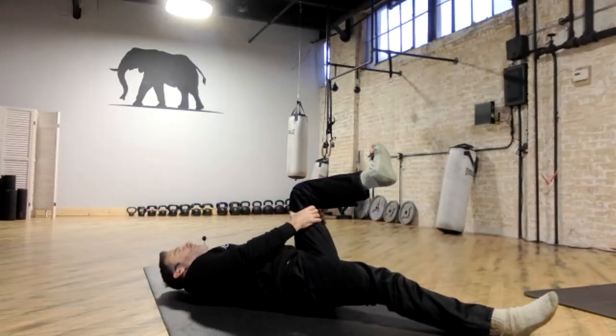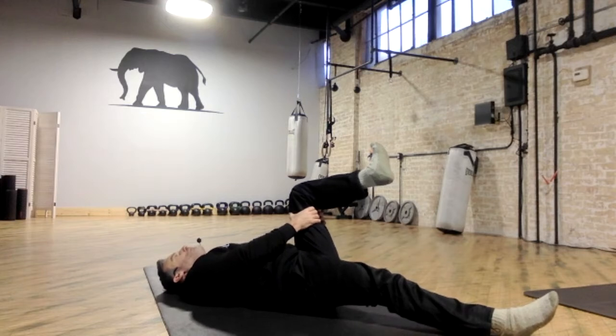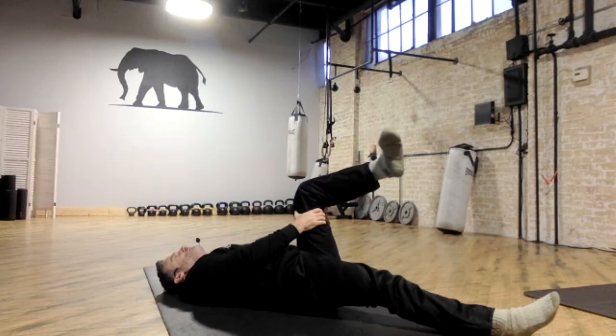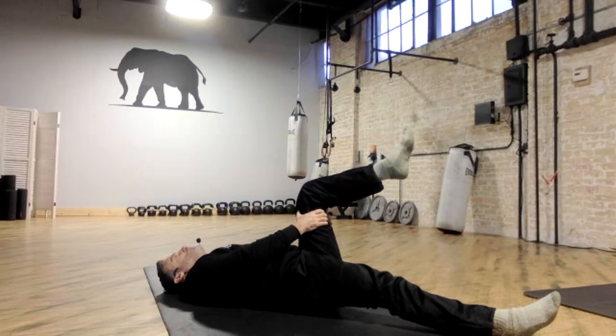All right. Creating tension through the body. We're going to push down, come in, up, out, down, in, up, out, and then reverse directions. We're going to go in, down, out, up, in, down, out, up.